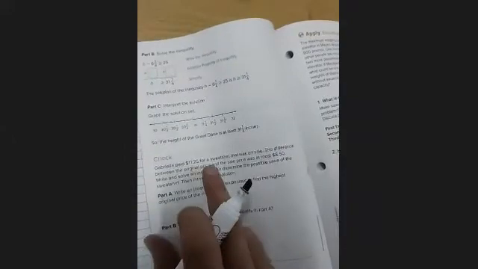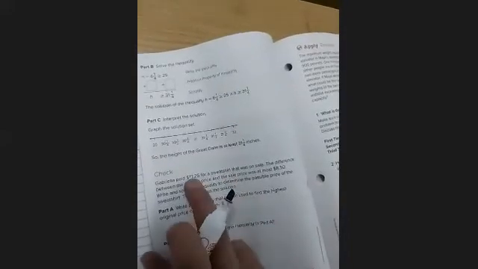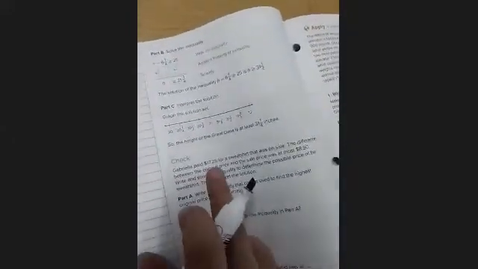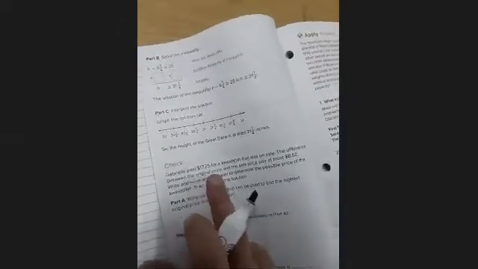Gabriella paid 17.25 for a sweatshirt that was on sale. So the sale price of the sweatshirt is how much? 17.25. The difference between the original price and the sale price is at most 8.50. Do we know the original price?